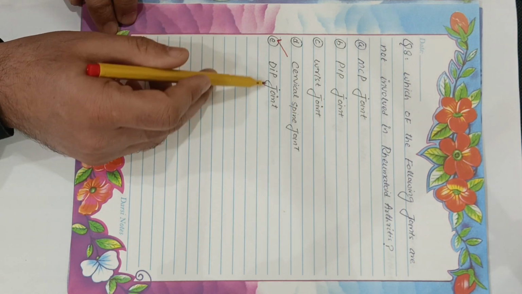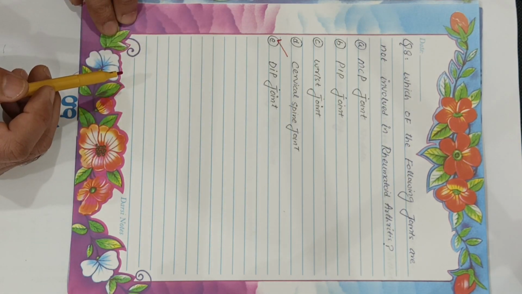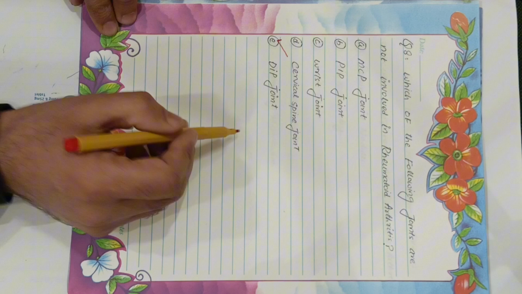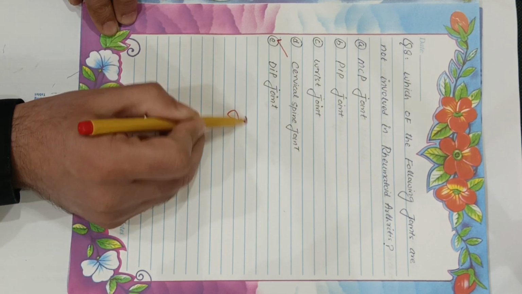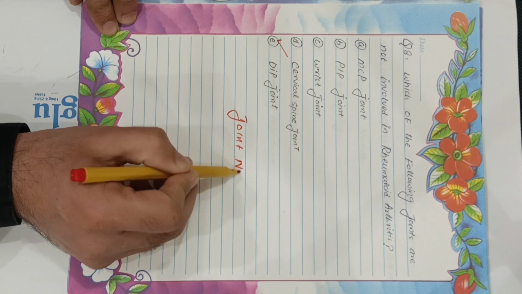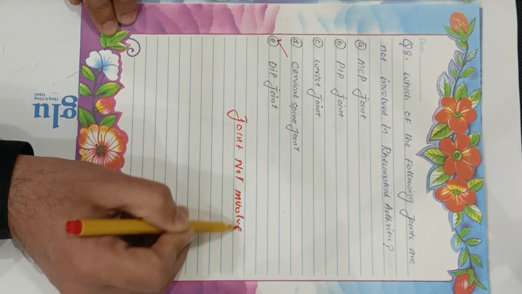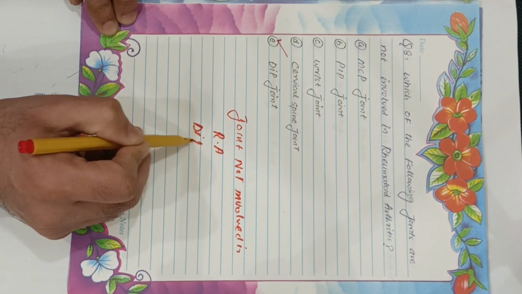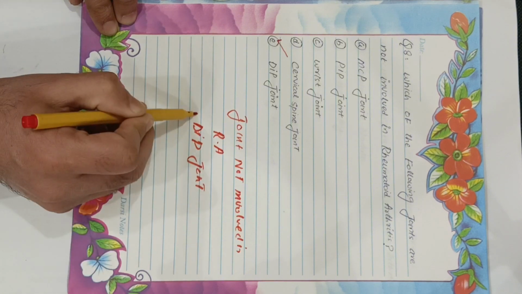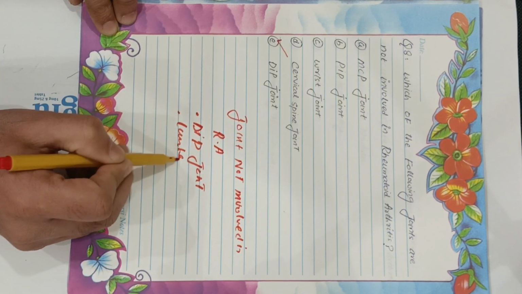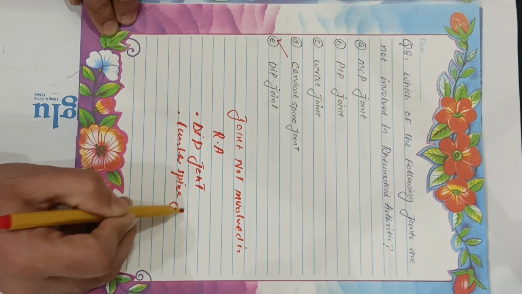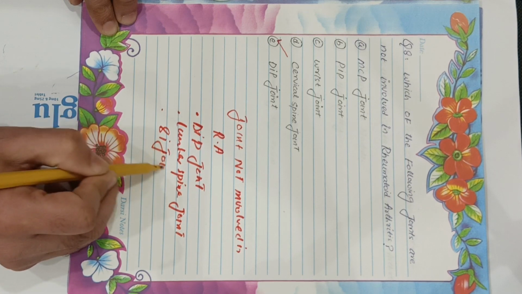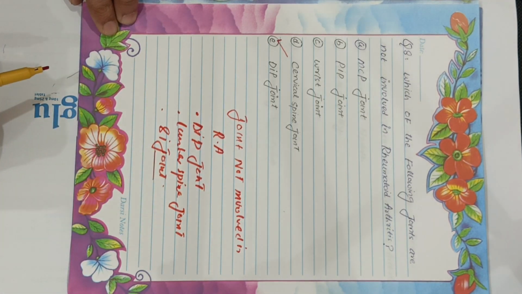The joints not involved are the DIP joint, lumbar spine joint, and sacroiliac joint. These joints are not involved in rheumatoid arthritis.